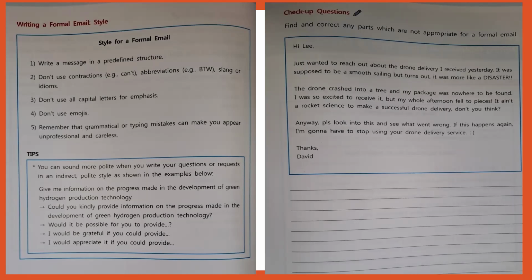Okay, and we're going to move to the next page with a question. Okay, so there are many parts in this example which are not appropriate for a formal email. So what you have to do is you got to find the parts which are not appropriate and correct them, make them more polite, make them more formal.